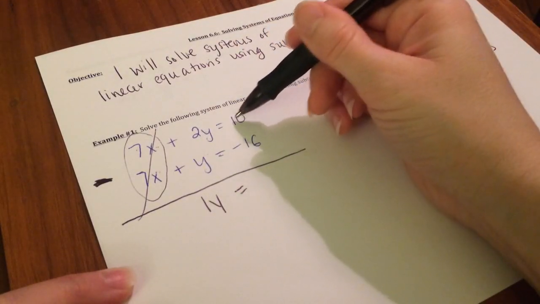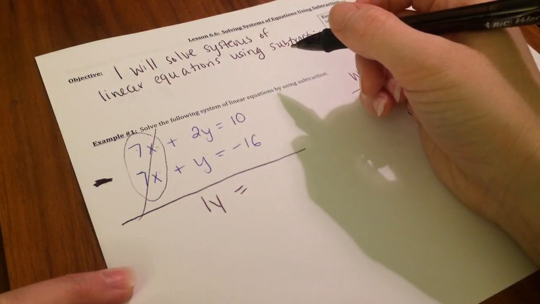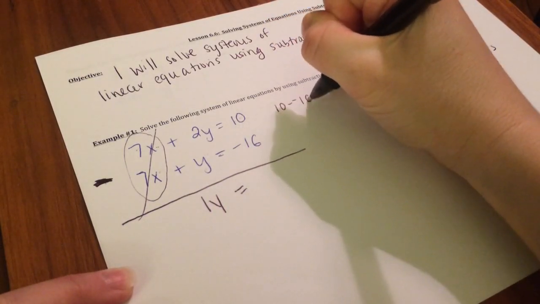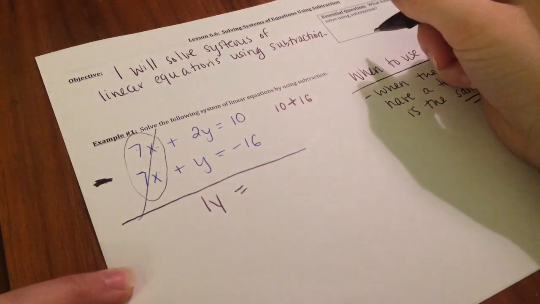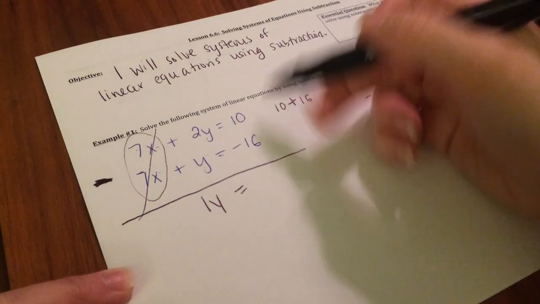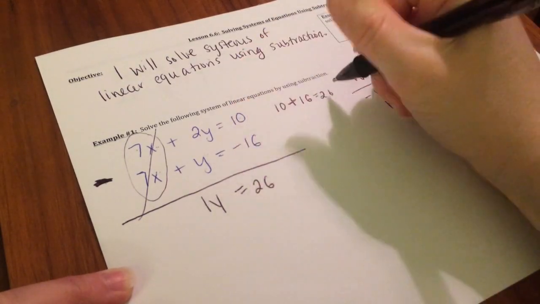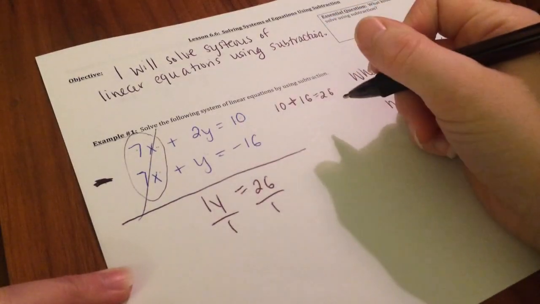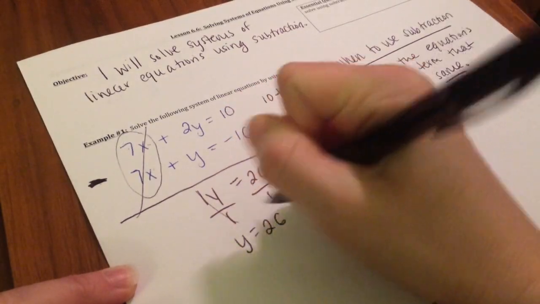And then we have 10 minus a negative 16. Well, let's write that down over here. 10 minus a negative 16. Wow, you could see that that's actually a double negative. So let's turn that into a positive, which means that 10 minus a negative 16 is actually 26. All right, now let's divide by 1 on both sides to cancel out the ones, and we're left with y equals 26.